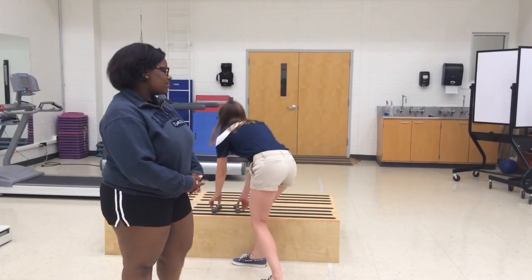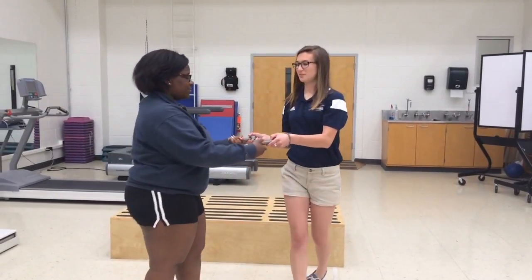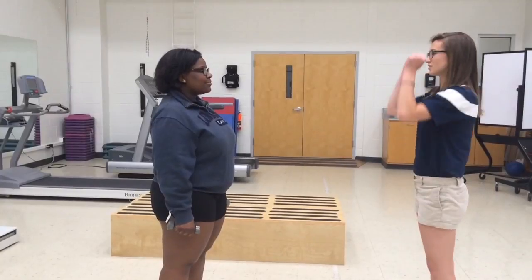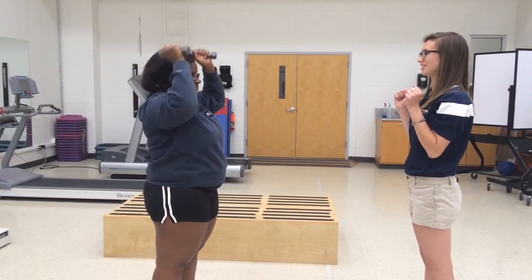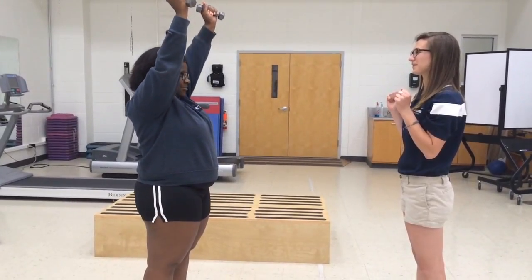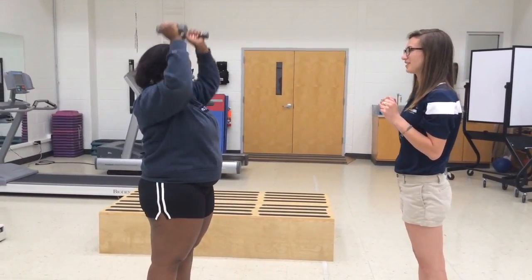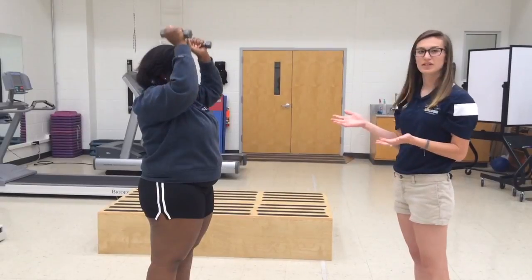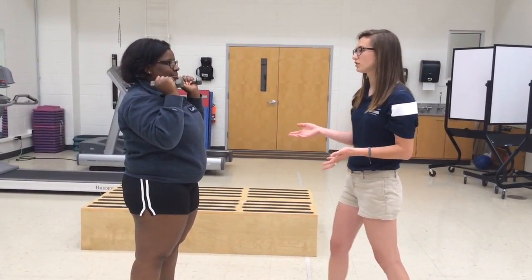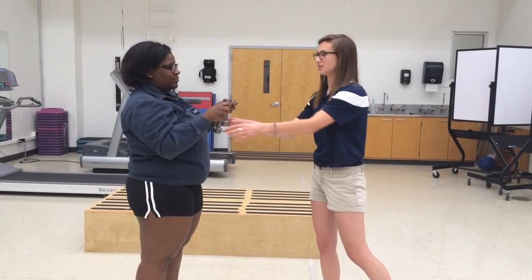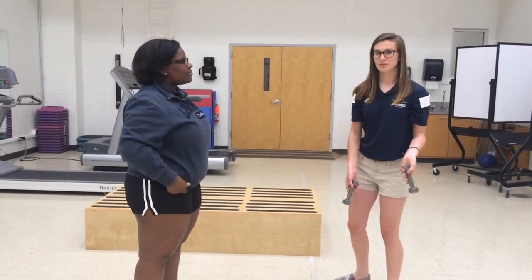So have the patient take dumbbells, and what you're going to do is you're just going to lift them over your head and come back down. Okay, come back and go up and back down. There you go. I've given them 2s, so you generally want to start with a lower weight, and I would have them do 20 reps of these, and then slowly progress them to a higher weight.